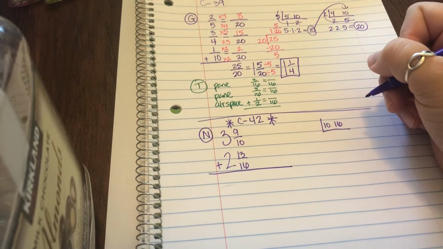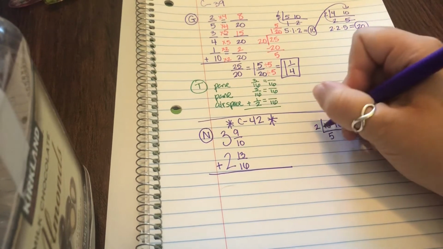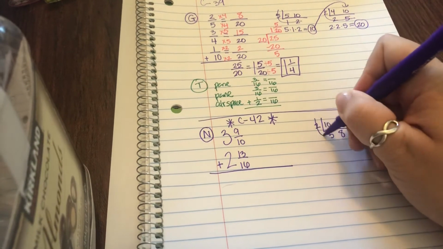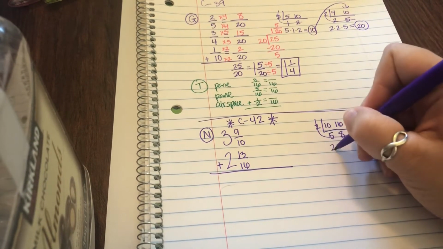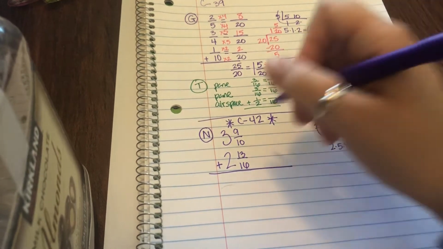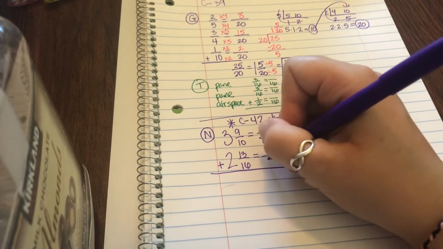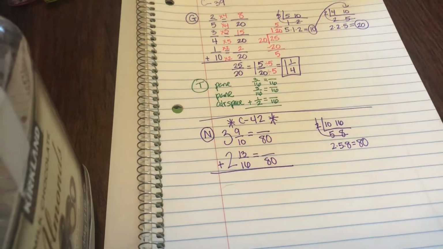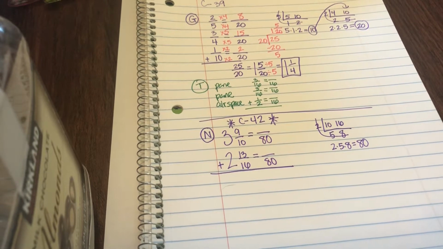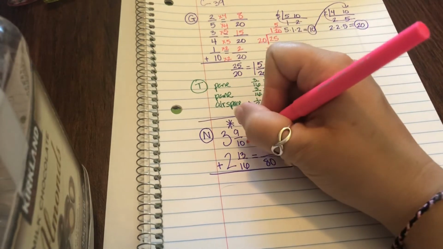What can go into both 10 and 16? 2. 2 goes into 10 5 times. 2 goes into 16 8 times. Can you keep going? No. So you multiply 2 times 5, which is 10, and 10 times 8, which is 80. So 80 is my common denominator. That would have taken me forever going the other way. So that's why I like doing the cake method for numbers that are a little bit tougher that you can't do in your head.